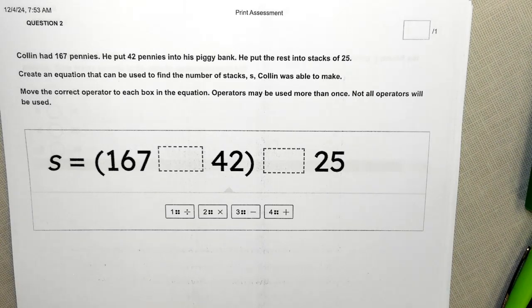Right, so number 2 says Colin had 167 pennies and he put 42 pennies into his piggy bank. He put the rest into stacks of 25. Create an equation that can be used to find the number of stacks S Colin was able to make.